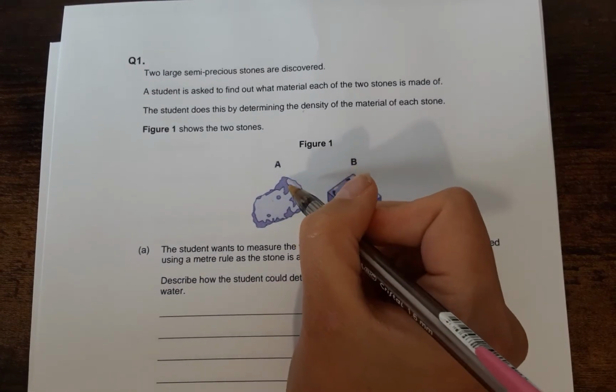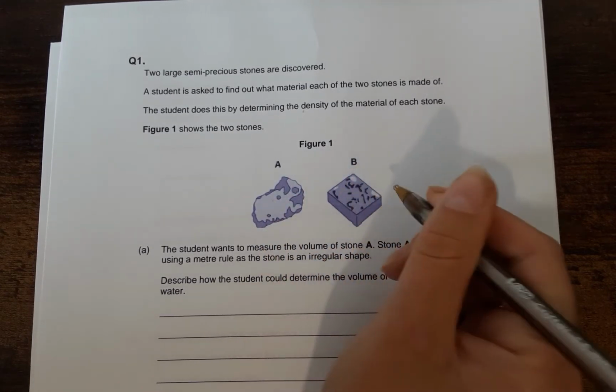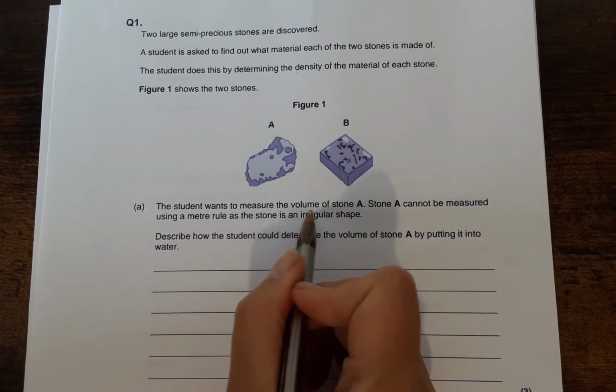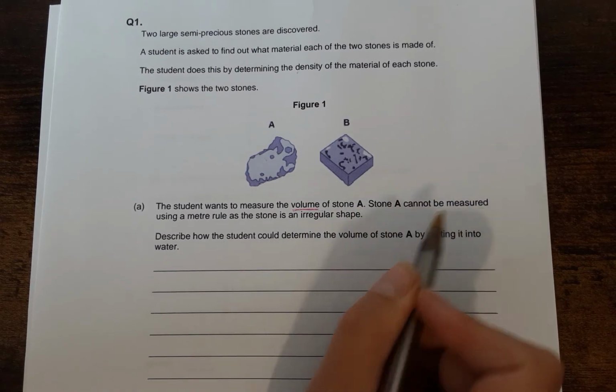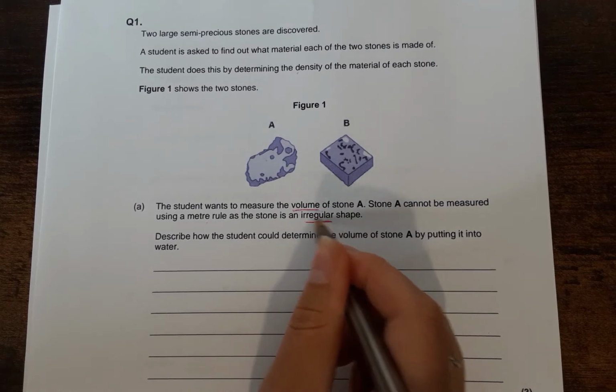So stone A is quite an irregular shape. Stone B is quite regular, like a cuboid. The student wants to measure the volume of stone A. Stone A cannot be measured using a meter rule as the stone is an irregular shape, like we discussed before.